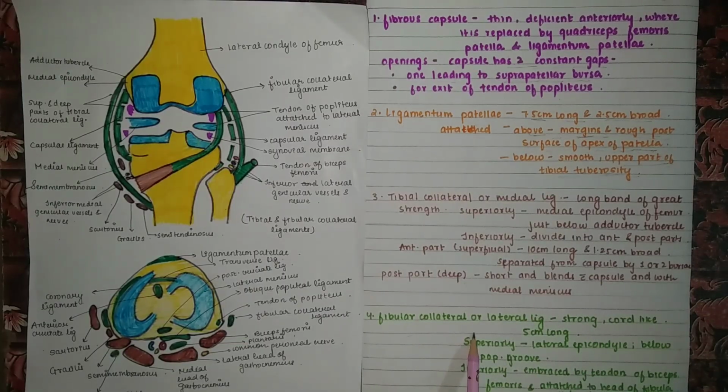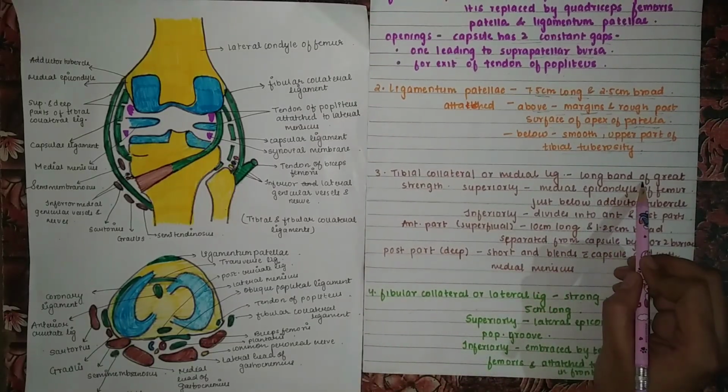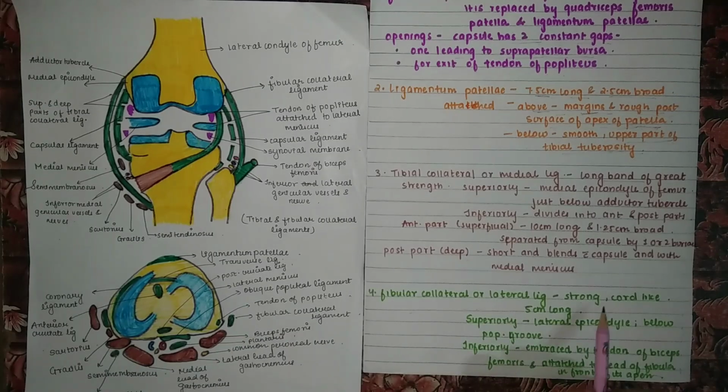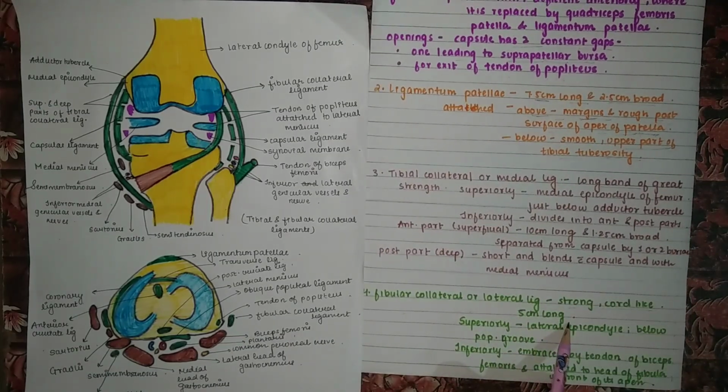Fourth is fibular collateral or lateral ligament. It is strong and cord-like. The tibial collateral was a long band-like ligament, whereas the fibular collateral is strong and cord-like. It is 5 cm long.